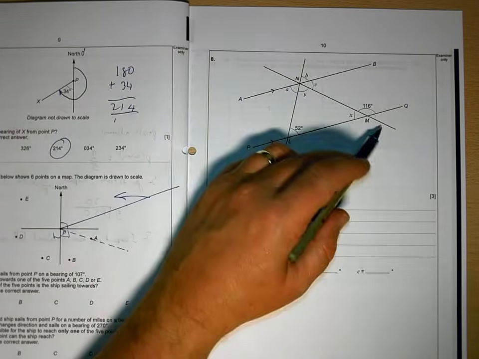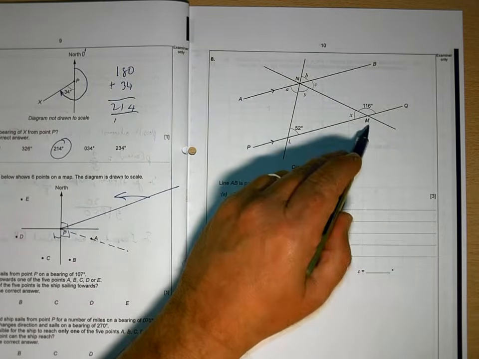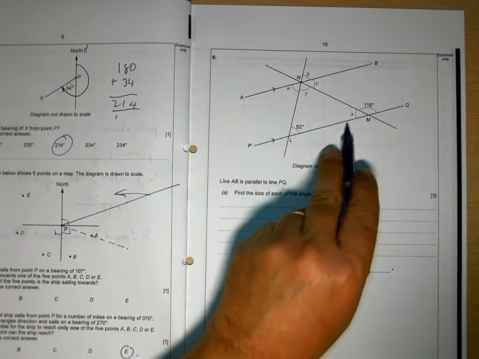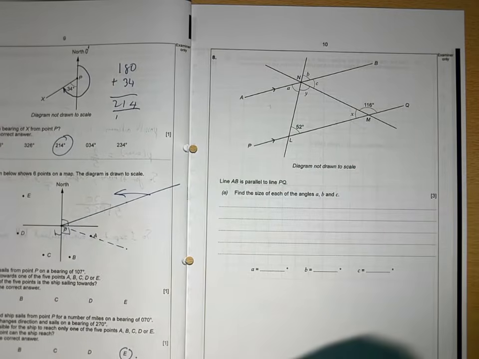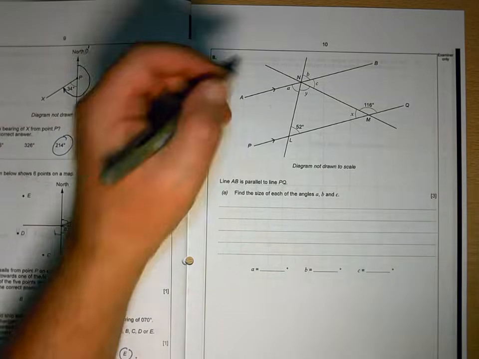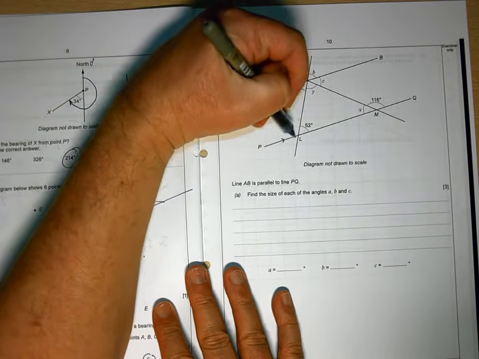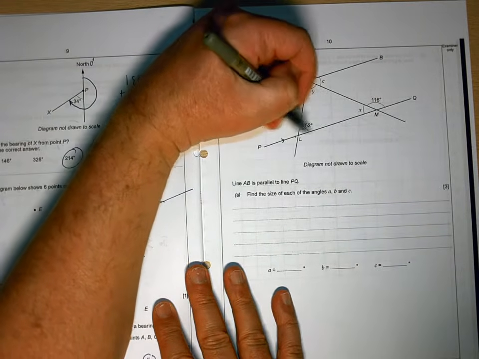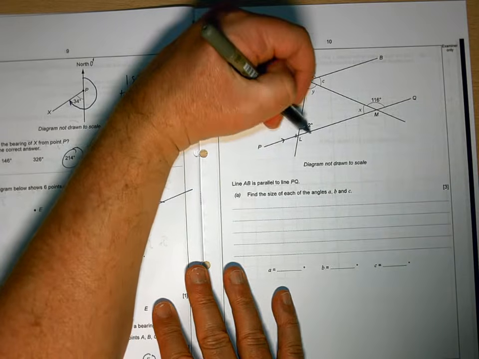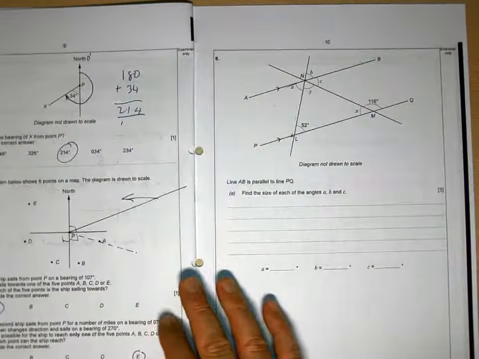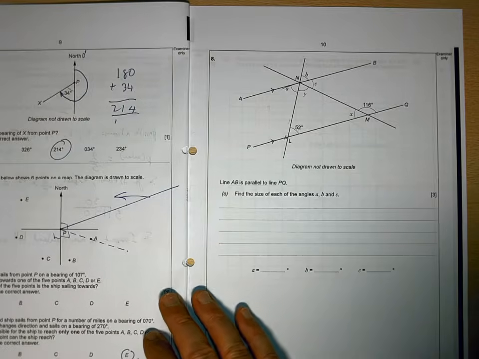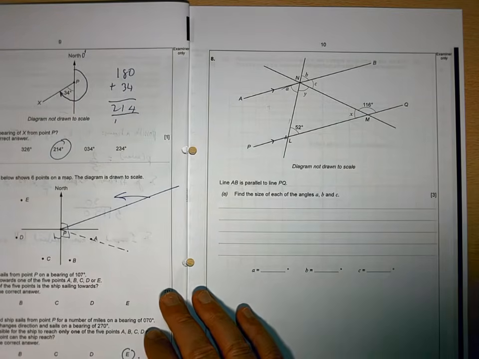Intersecting lines, where opposite angles are equal, and angles on a straight line add up to 180. And parallel lines, where you have things like alternate angles or Z angles, where that one is the same as that, and so on and so on. So you're just trying to figure out what you can work out.